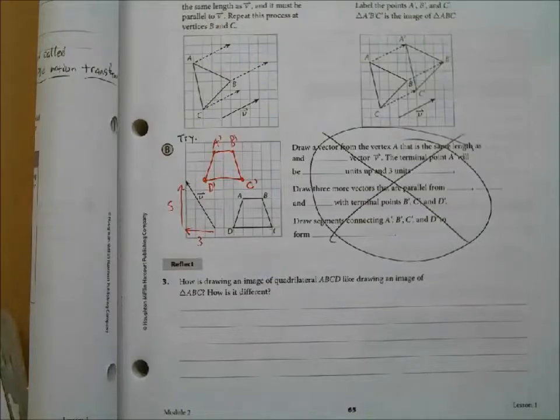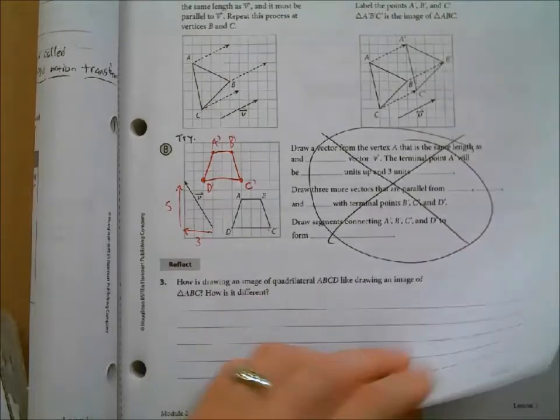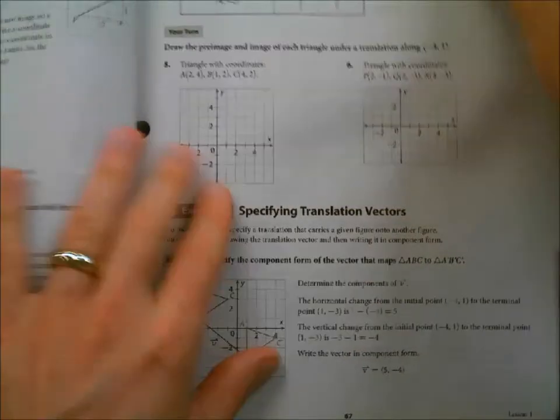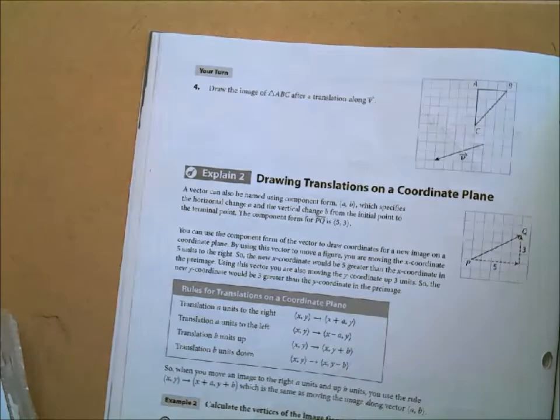But the translations, we can absolutely get away with that. Okay? We'll skip the reflect there. I think that one is pretty obvious. And I think we'll also skip the your turn there because I think we've got that pretty good. Okay, so what I do want to talk about, though, is drawing translations on the coordinate plane.